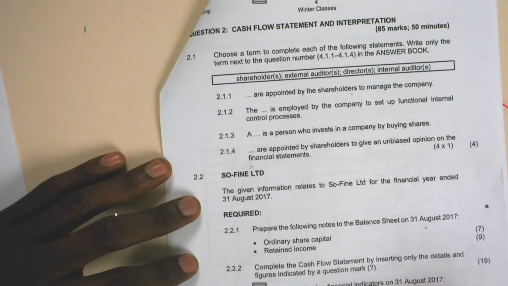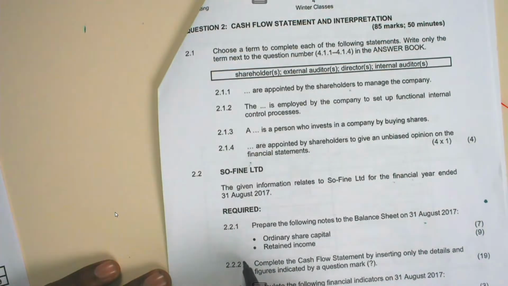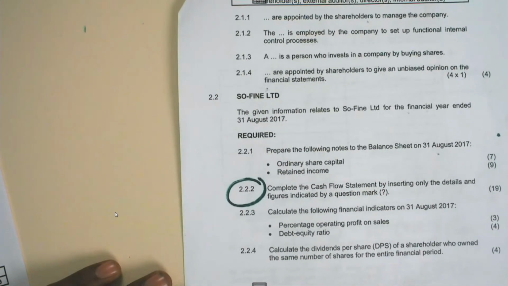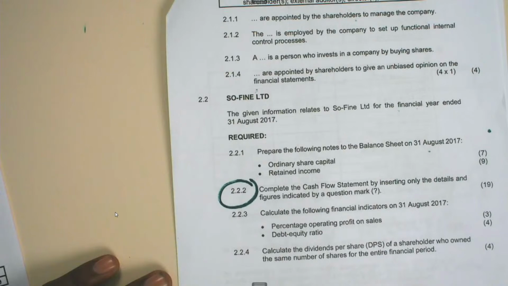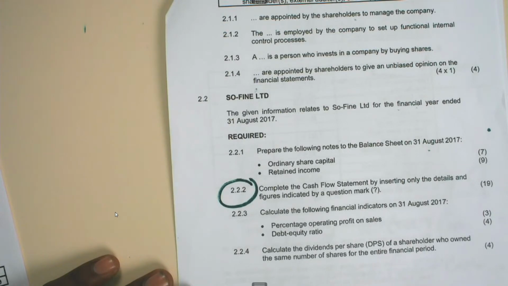Now through this question, it's question 2, but our main focus will only be on 2.2.2, which is to complete the cash flow statement by inserting only the details and the figures indicated by a question mark.